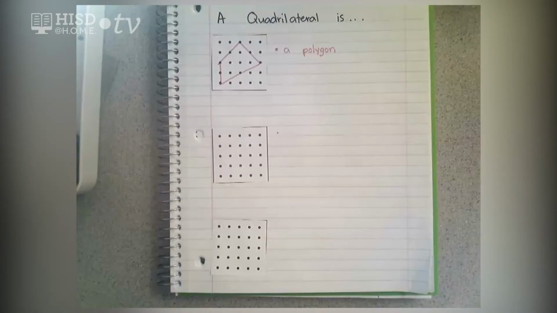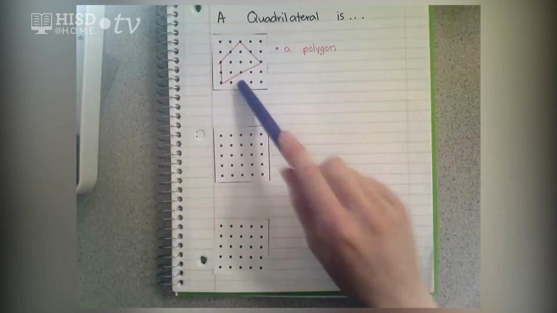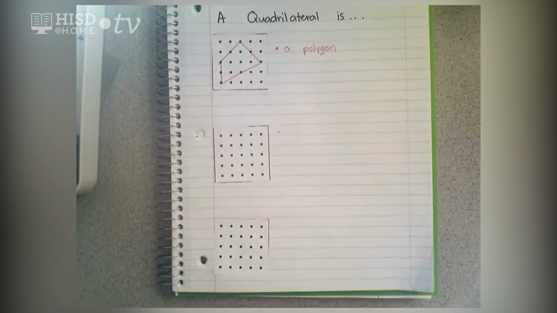So a quadrilateral is a polygon, because all a polygon is, is a shape or a closed figure with straight lines. And there we go. We have 1, 2, 3, 4 vertices and sides, and they're all straight lines, so it's a polygon, and it's a quadrilateral. Now we're going to draw another type of quadrilateral.